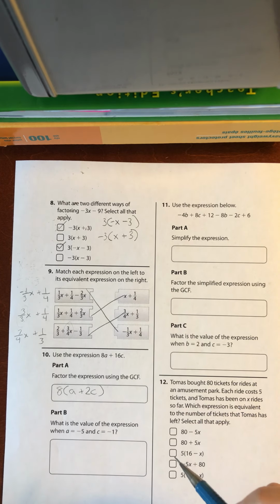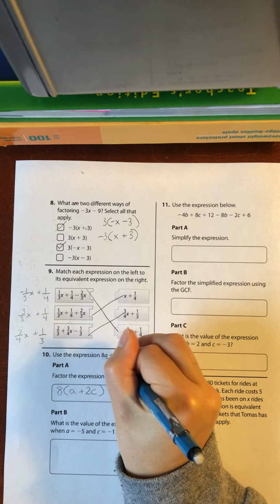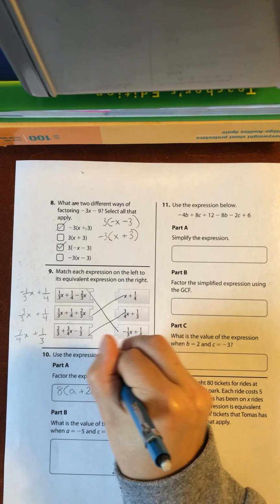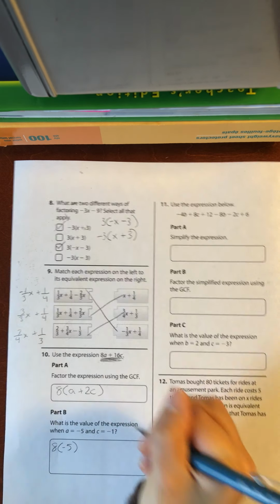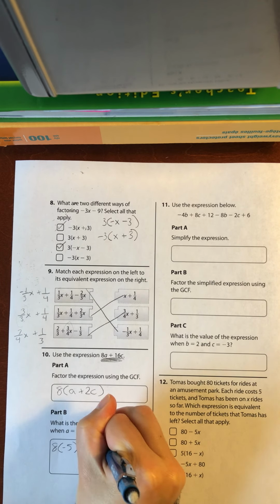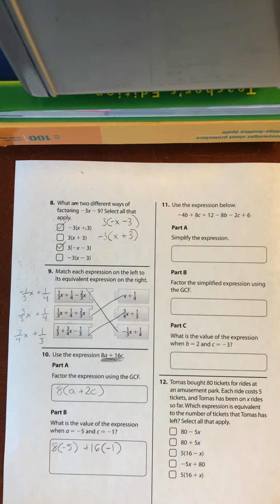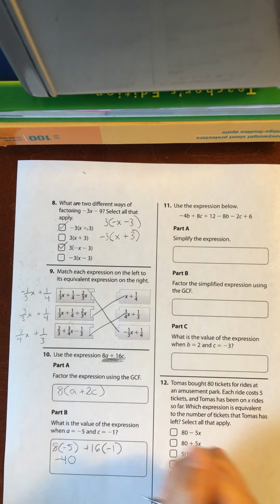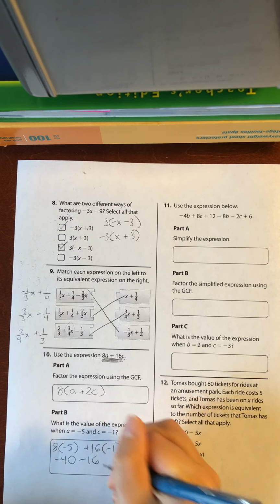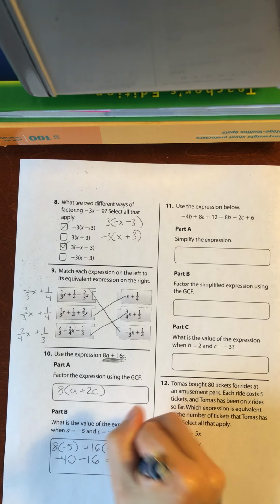Next, what is the value of the expression when a equals -5 and c equals -1? So I'm going to use this original expression. You can use this one as well, but it's actually just easier to use the original. So 8 times -5 and then plus 16 times -1. I'm just plugging in the values. 8 times -5 is -40. 16 times -1 is -16. So -40 minus 16 is -56.